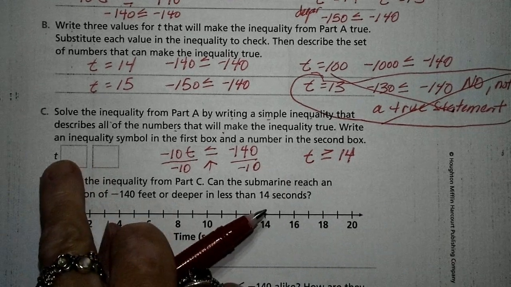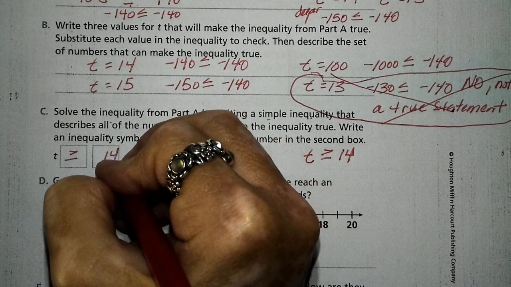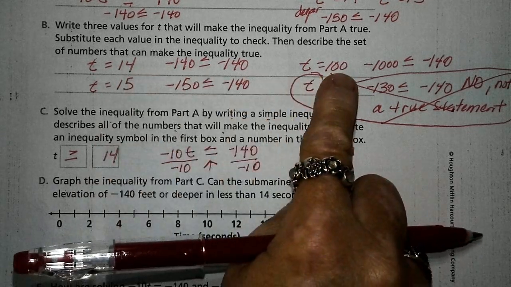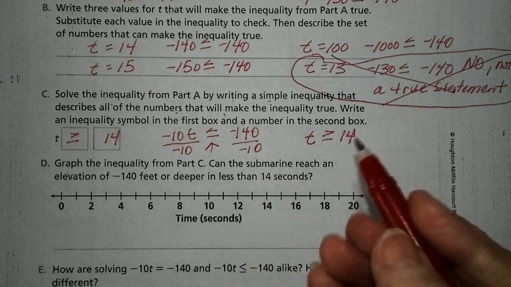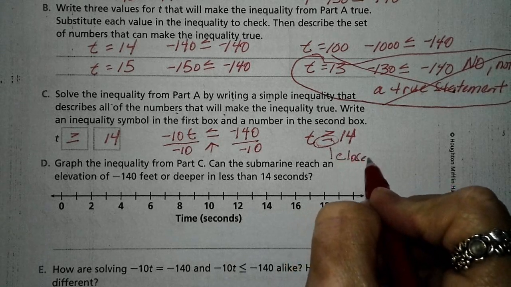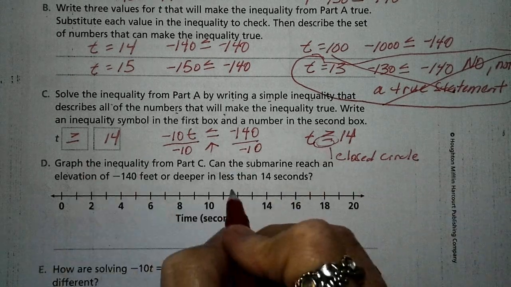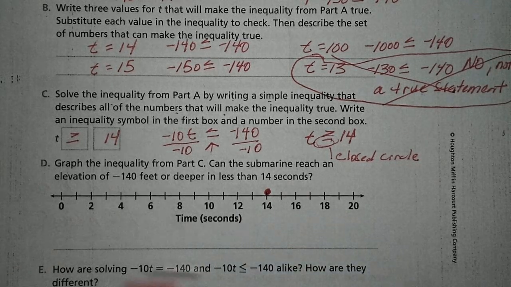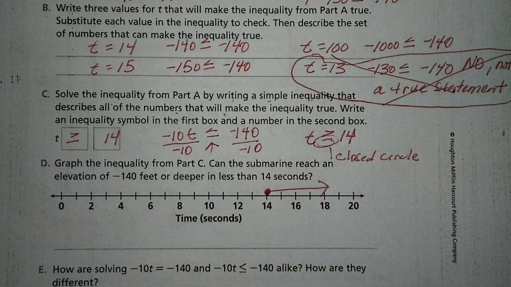So my answer is t has to be greater than or equal to 14. As you can see, 14, 15, 100, all of those numbers worked. Because of this right here, it is going to be a closed circle, and I'm going to put it right at 14. And since it is greater, my arrow is going to go in the greater direction.